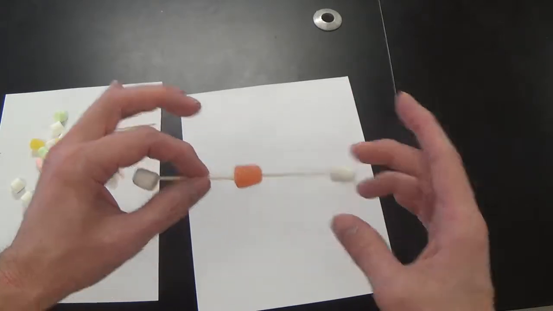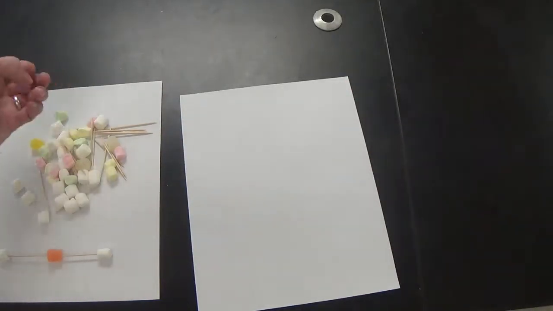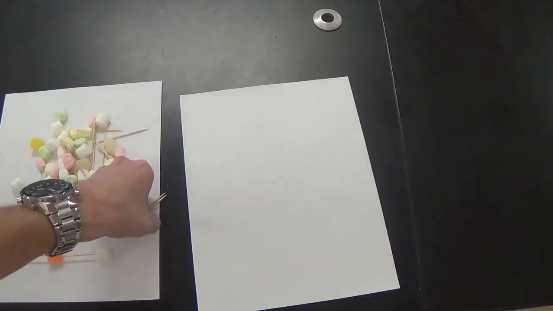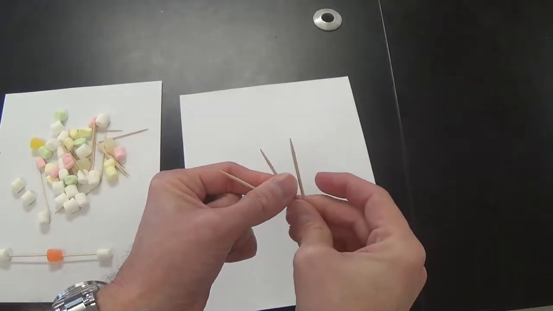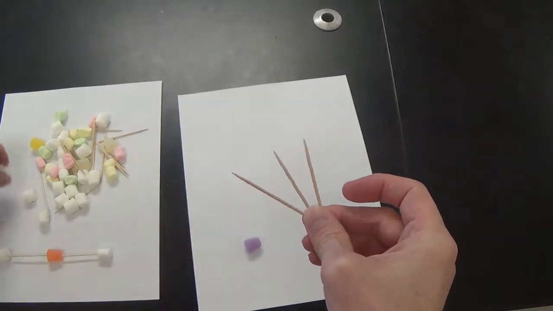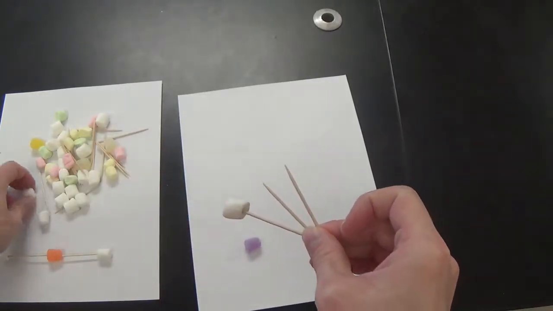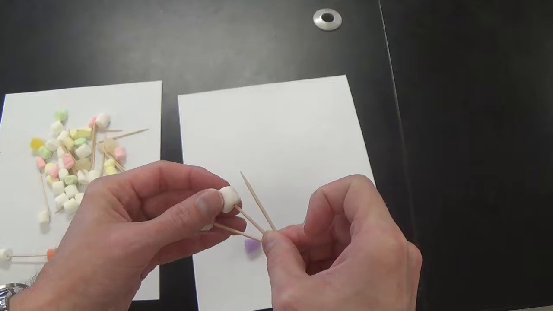So beware. Okay, so I'm going to grab a new center atom because I'm going to drastically change shape. Now I'm going to be up to 3 bonding pairs here, so I'm going to bond to 3 atoms. Again, white marshmallows are my atoms.